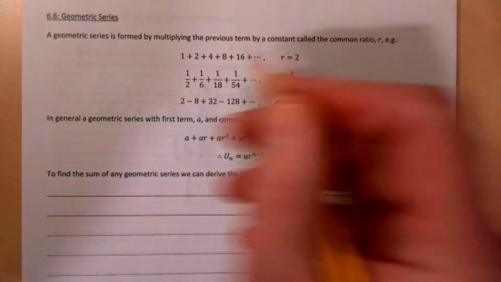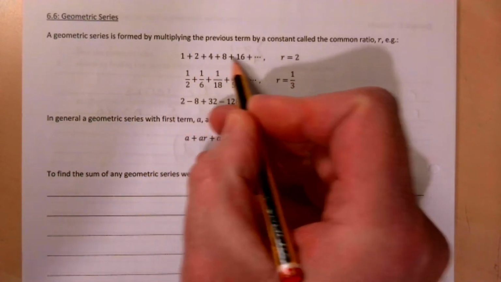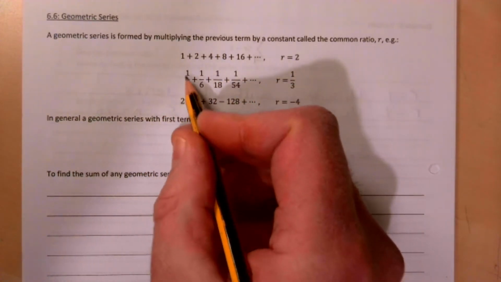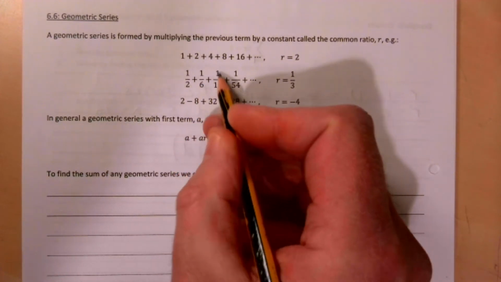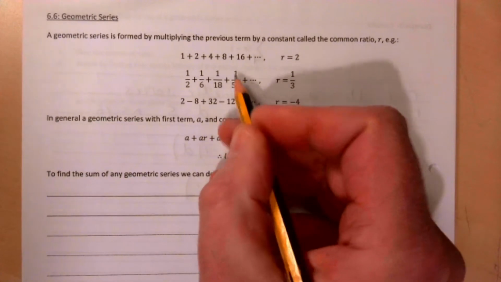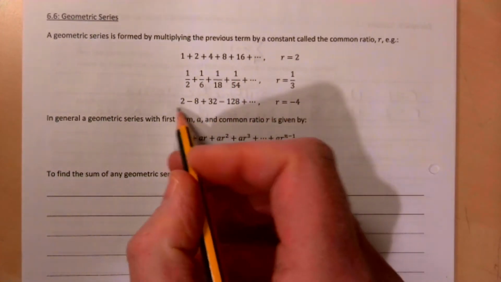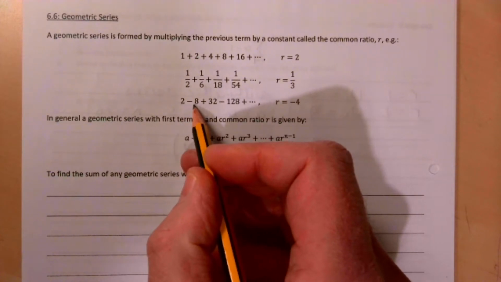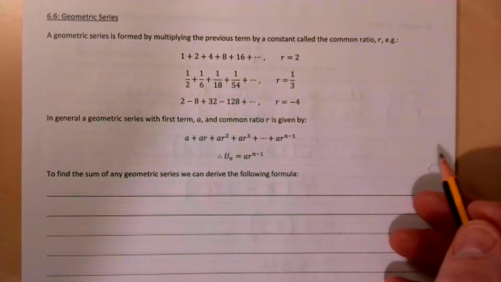This one here you can multiply by 2, for example, 1, 2, 4, 8, 16. Here we're timesing by a third: a half, a sixth. A sixth times a third gives us an 18th, and 1 over 18 times a third gives us 1 over 54. Here we're timesing then by minus 4 each time: 2, minus 8, plus 32, minus 128.